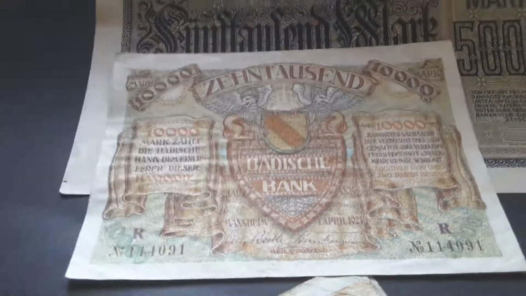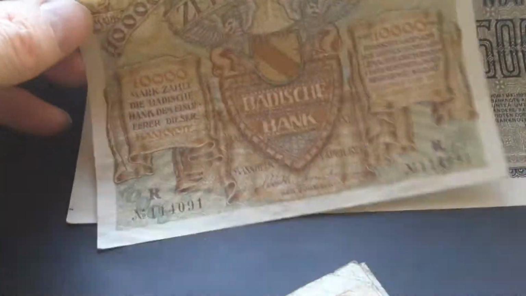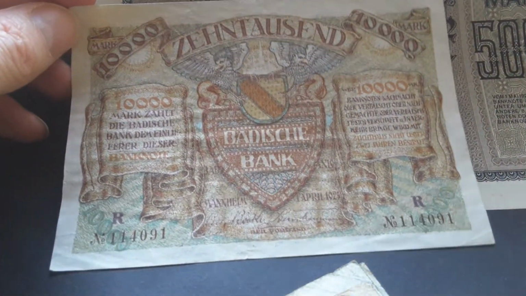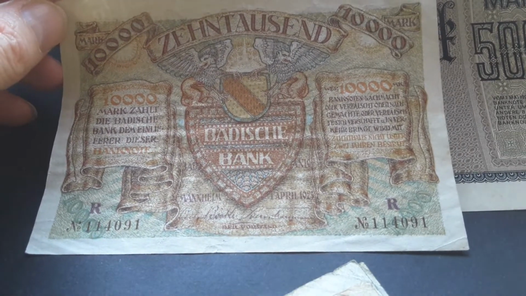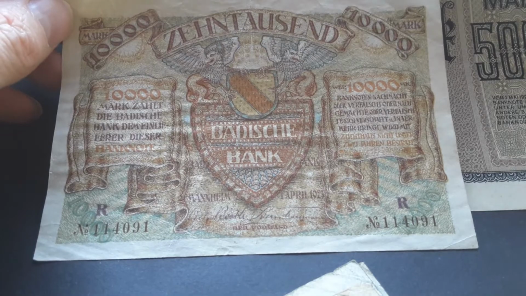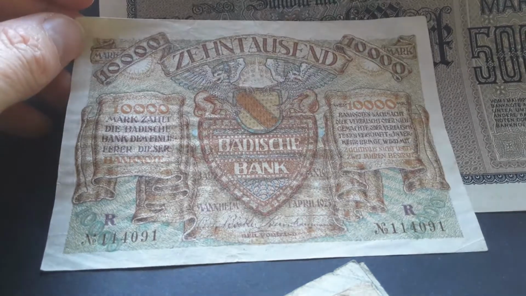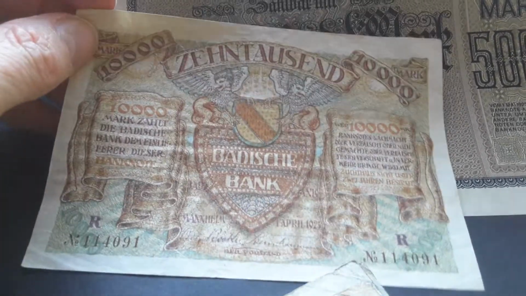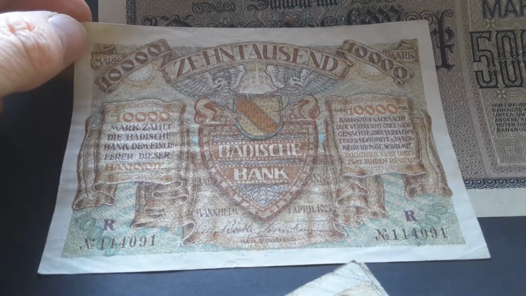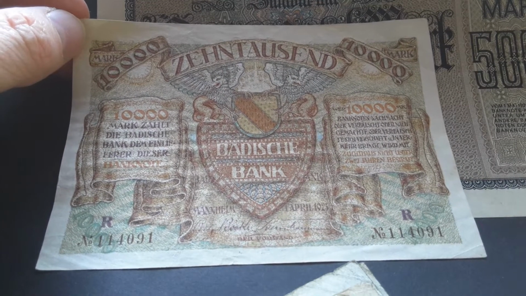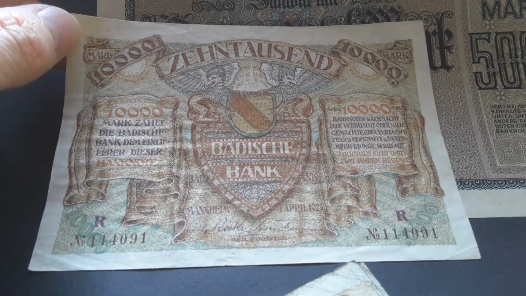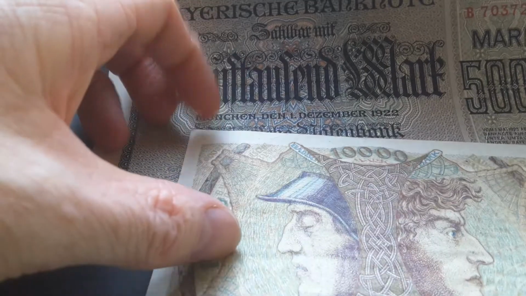So let's see if we can get this better. It's 10,000, issued April 1923 in Mannheim. And it looks beautiful. It has a Baden coat of arms. At this time, Baden was a republic because it was a state of Germany. It used to be a kingdom, with its own head of state.